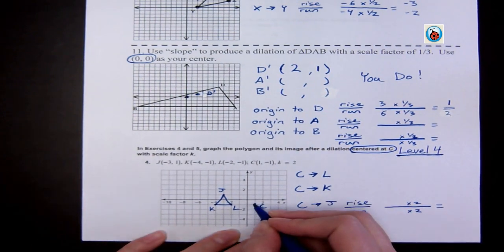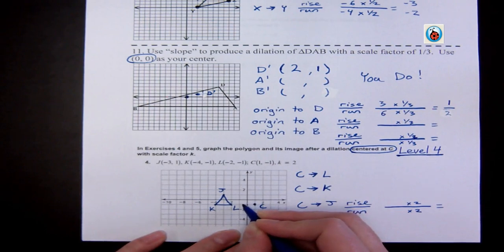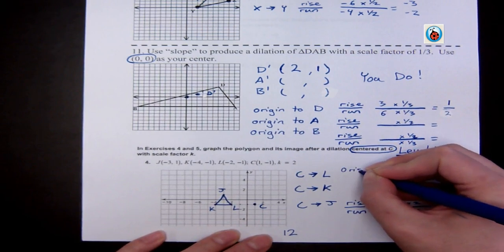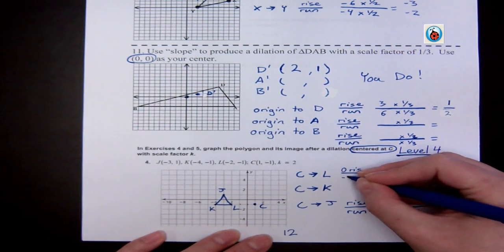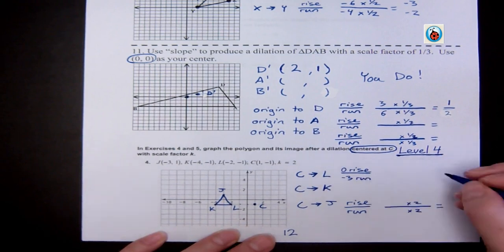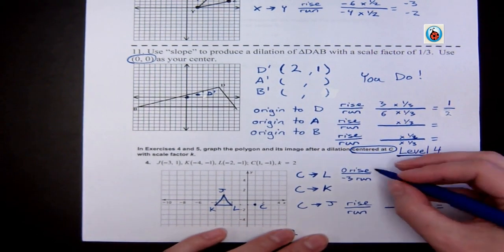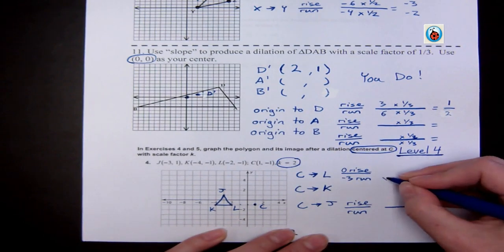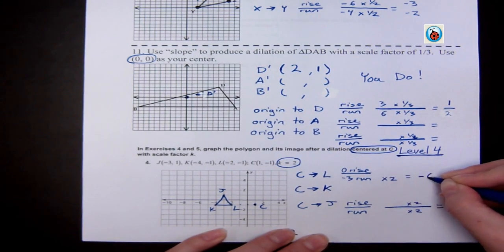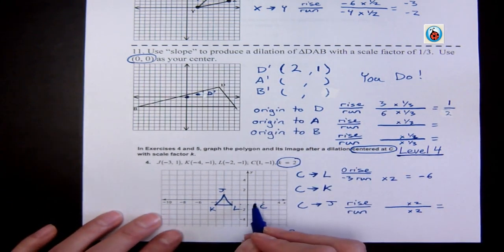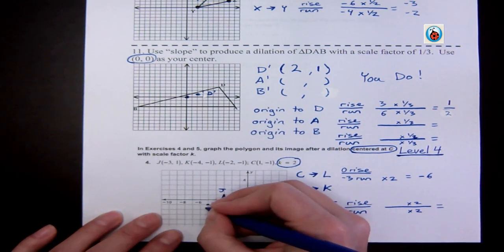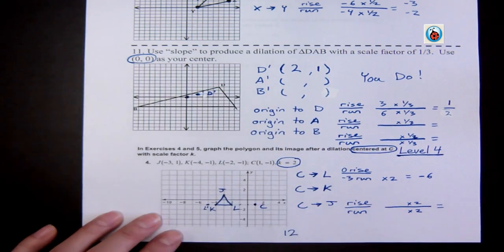So to get from C to L, I'm going backwards 1, 2, 3. I have 0 rise. And then my run is -3. And so I don't care about the rise, I'm just going to take that -3, multiply it times the scale factor of 2 to get, I need -6 run for my new point. So I start at C again, and I come backwards 1, 2, 3, 4, 5, 6, and this is my new point for L. That's my L prime.